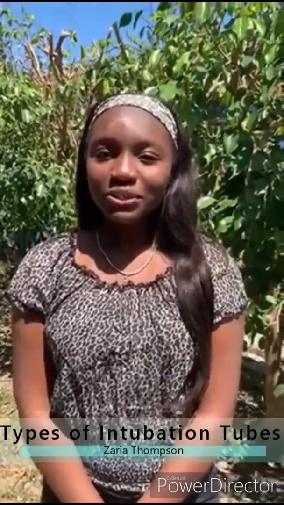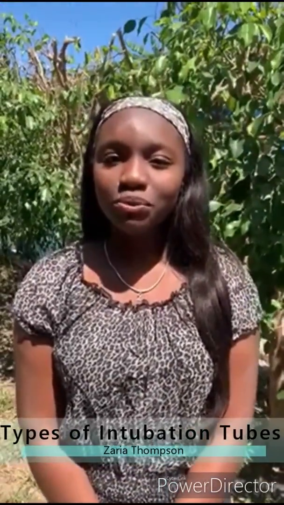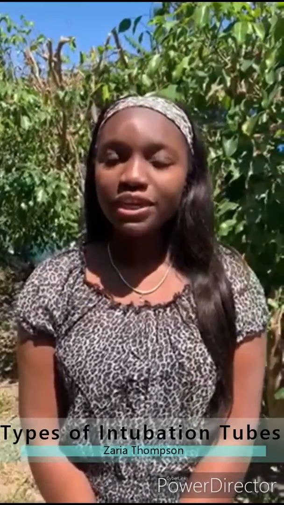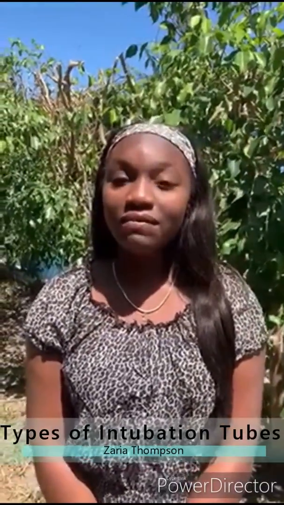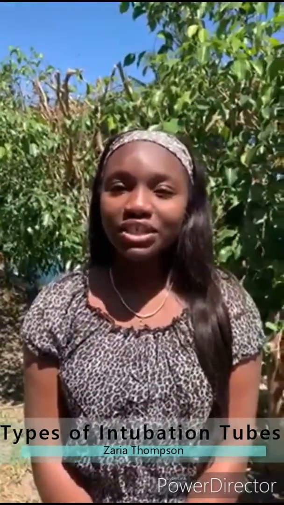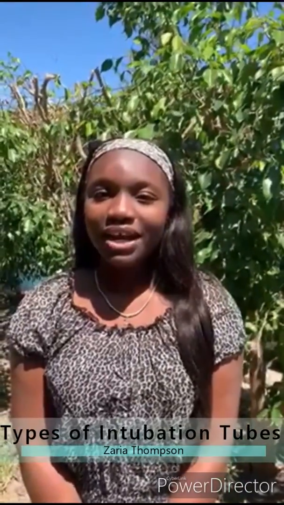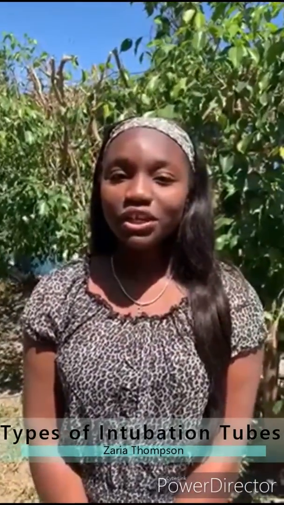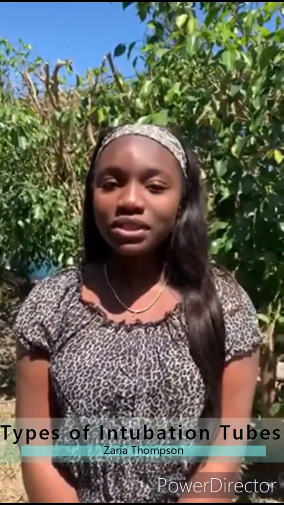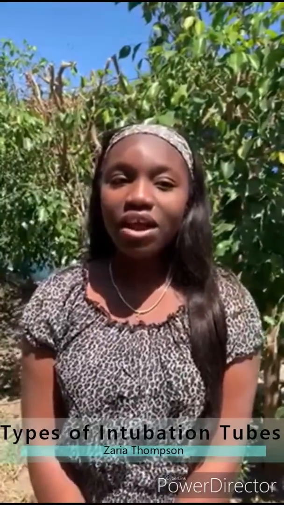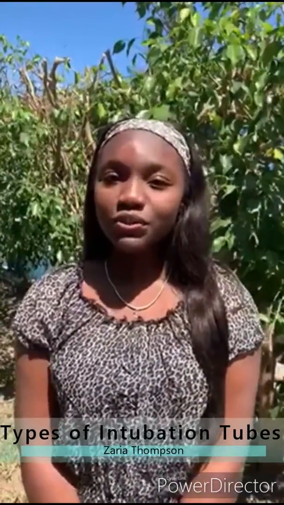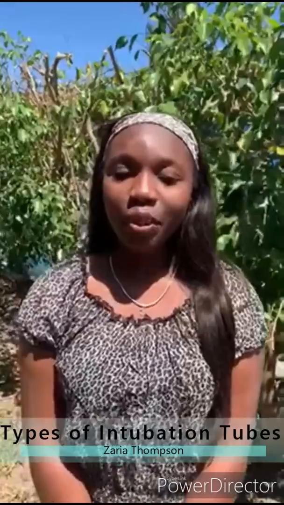Types of intubation tubes. Endotracheal intubation is the passage of a tube through the nose or mouth into the trachea for maintenance of an airway during anesthesia or for maintenance of an impaired airway. Nasogastric intubation is the insertion of a tube through the nose and into the stomach to relieve excess air from the stomach or to instill nutrients or medications.